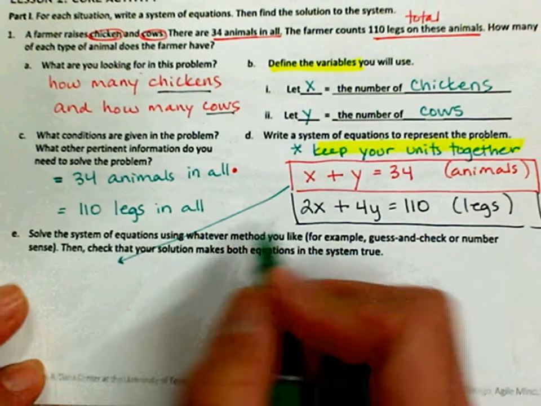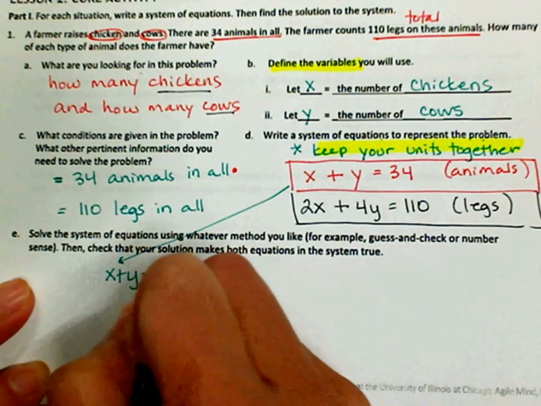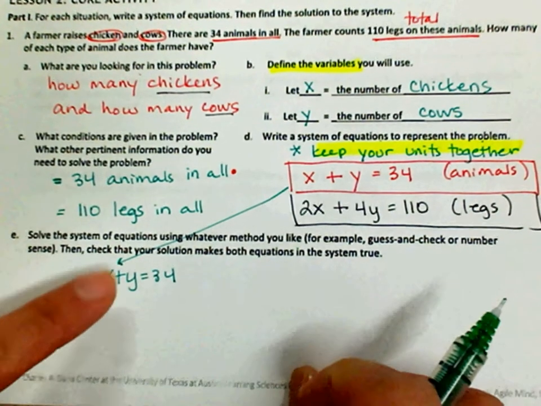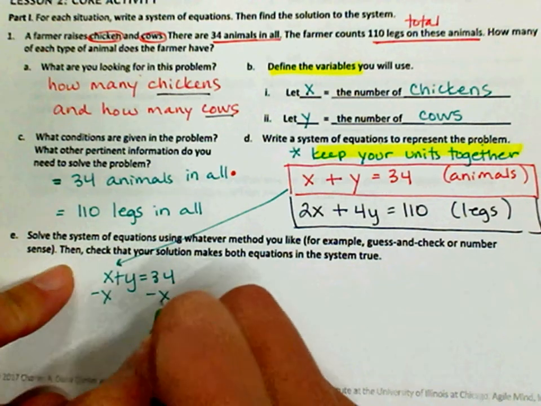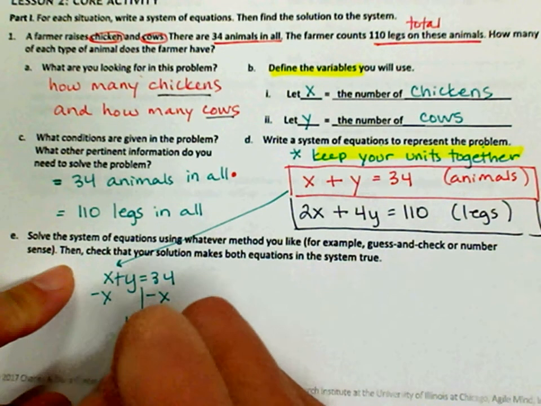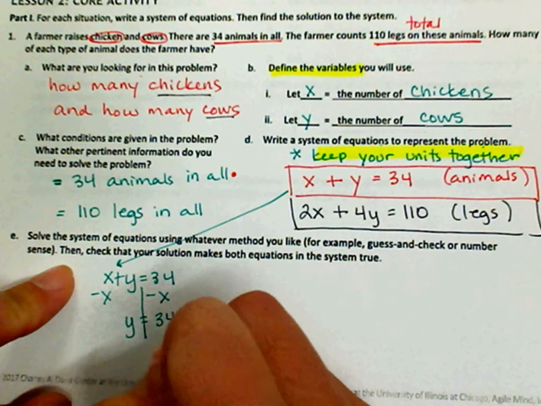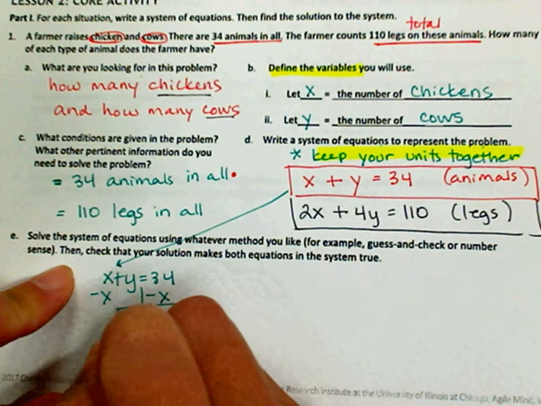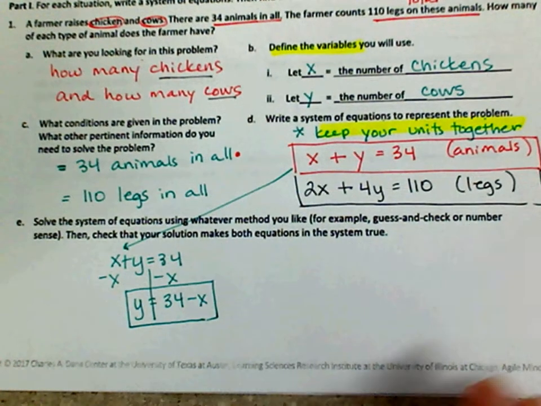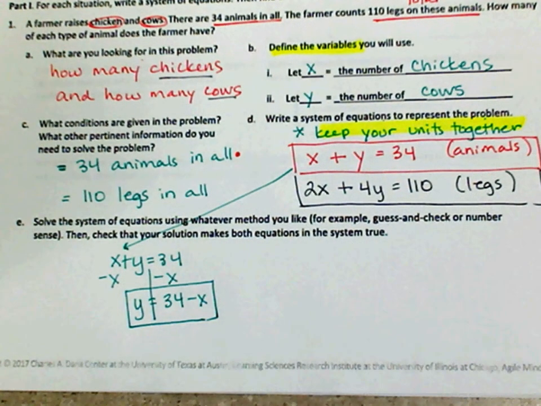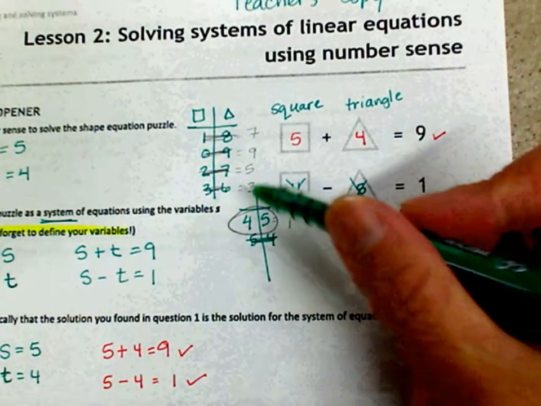x plus y equals 34. Solve for y. Minus x, minus x. You all know how to do that. So y is equal to 34 minus x. Okay? So I'm going to teach you a little trick. You guys ready? All right. So basically I'm going to show you how to do this chart on a calculator. Here we go.